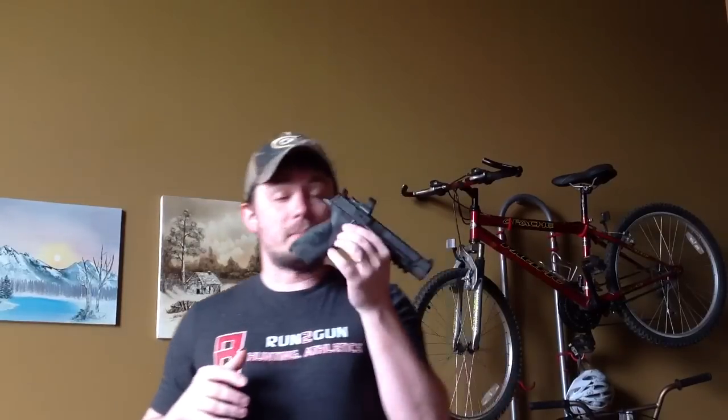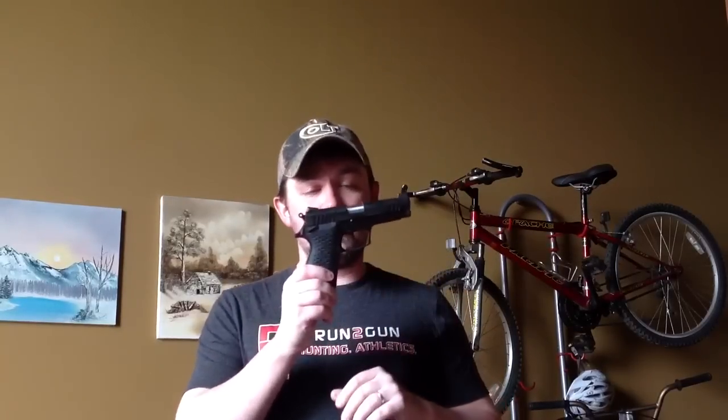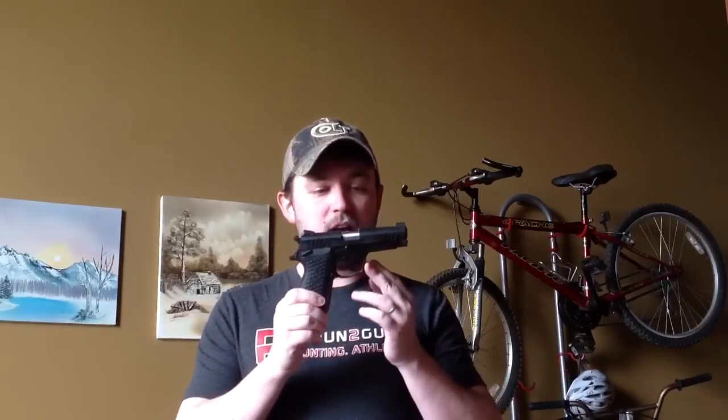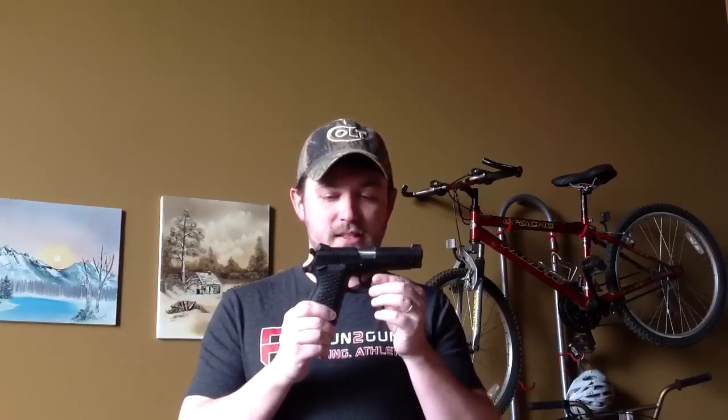Now, I'm going to show you this with an iron sight gun just so you can get an idea of what it'll look like. Okay, now we have our iron sight gun. This is the Lionheart LH9. I've been carrying this. I've been shooting it a lot. I actually really like this gun. I'm very impressed with its performance so far. I'm going to use this to demonstrate the cross-eye dominance fix.